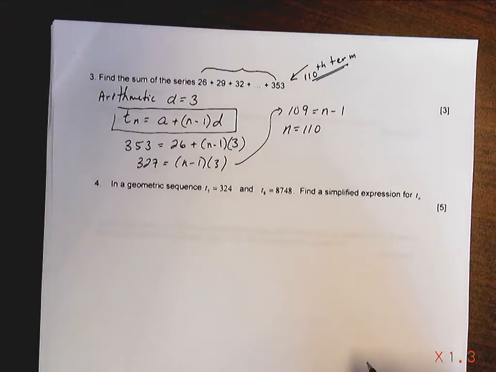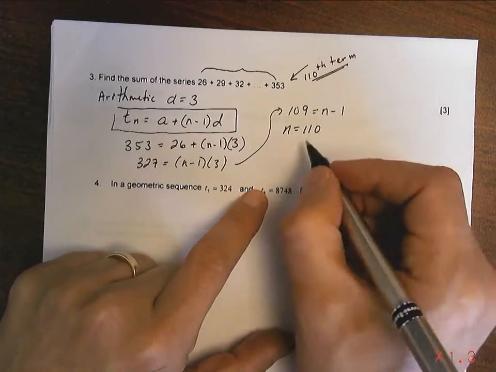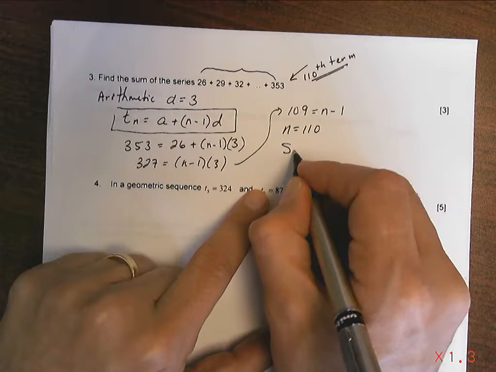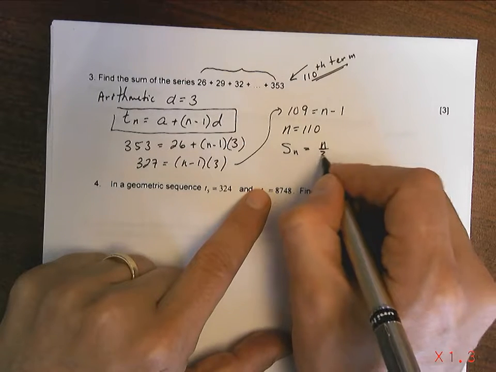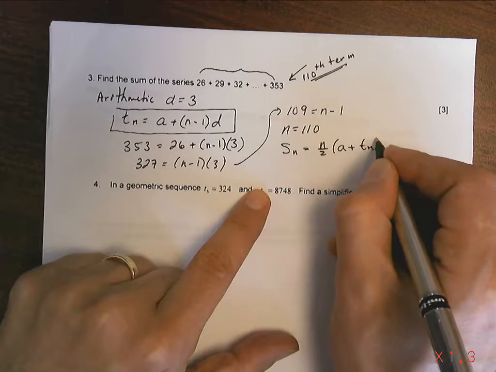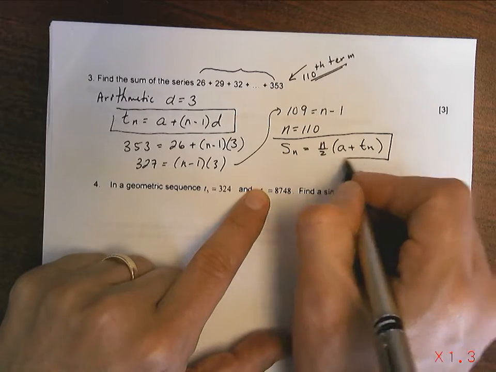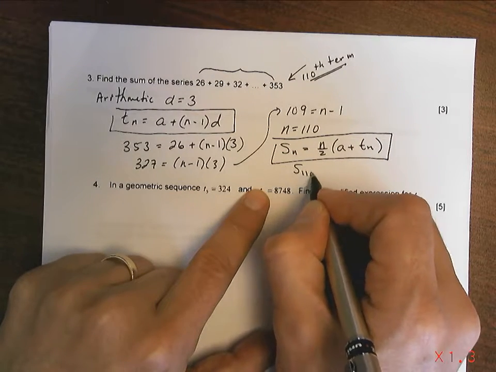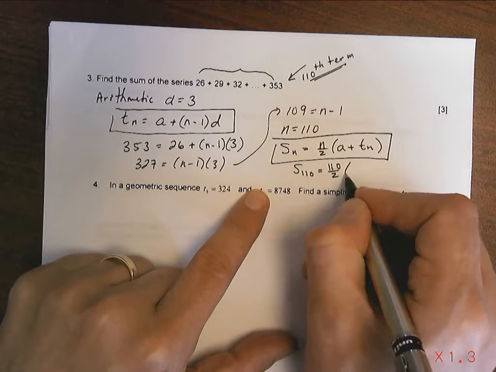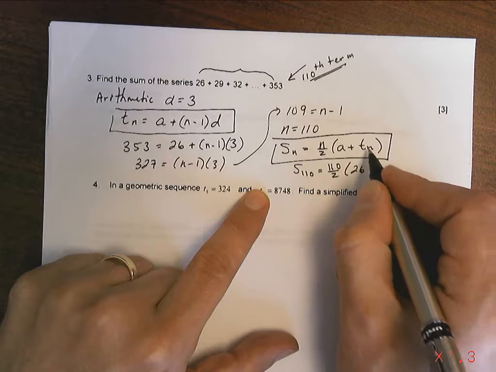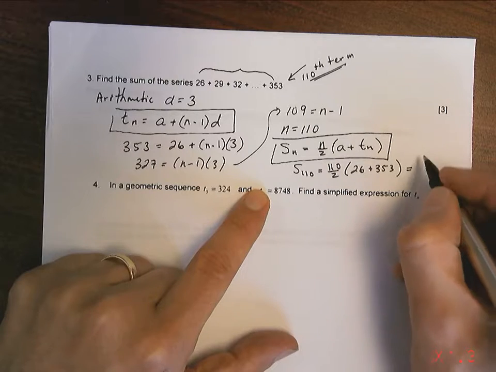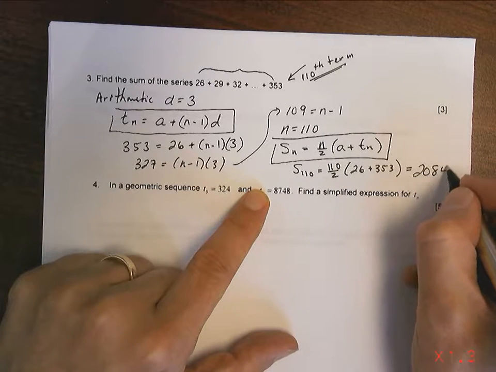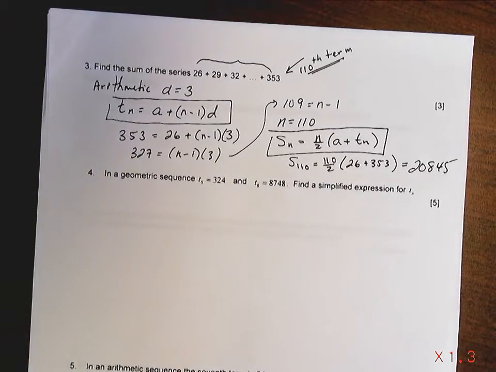Well, they want the sum of this series. So that means they're after the sum. Remember, it was arithmetic. So the formula I'm going to use for arithmetic is n over 2, (a plus t sub n). Remember little Gauss, he was able to do it, very young age. So it's S sub 110 equals 110 divided by 2, your starting value, 26, your ending value was provided. Wasn't that nice? Put those together using a calculator, and you come up with, ta-da! There you go. That's how all that goes together.